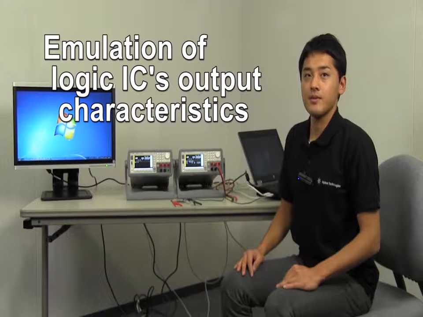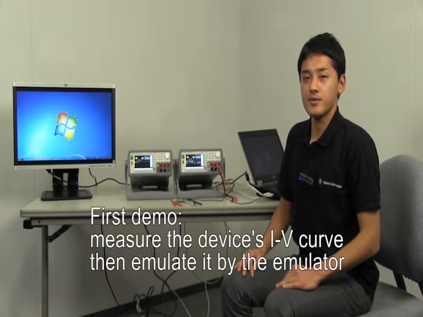Today, I'd like to demonstrate hardware emulation of a logic IC's output circuit by using Agent B2960. The emulator can realize various characteristics of the device and is useful for evaluating the load circuit of the device. In the first demonstration, I measure the device's output current-voltage characteristics and then emulate it with the emulator.